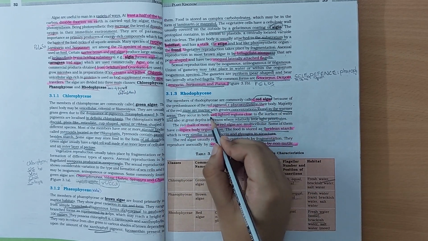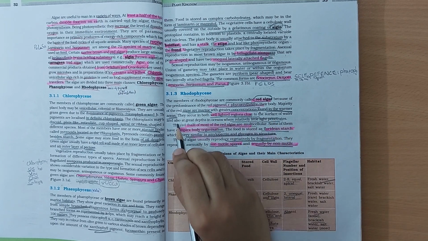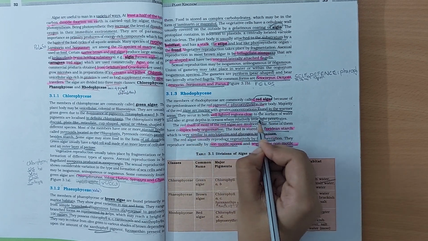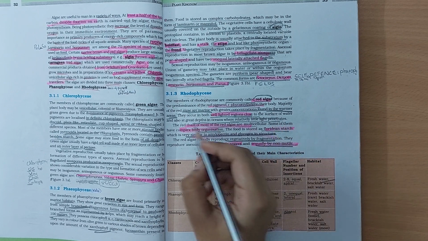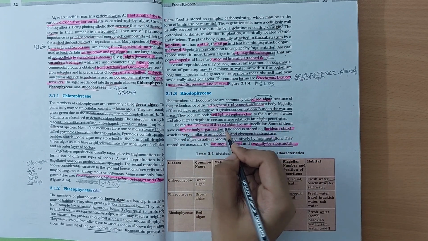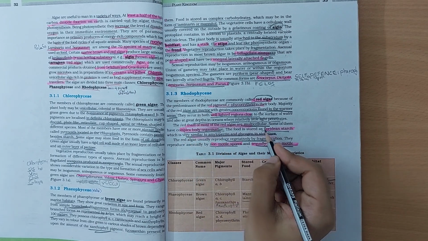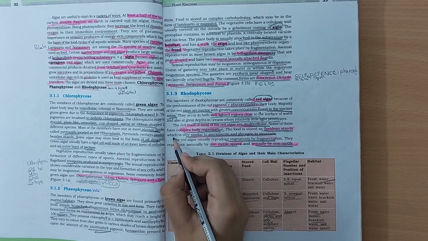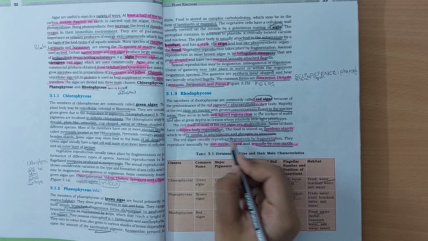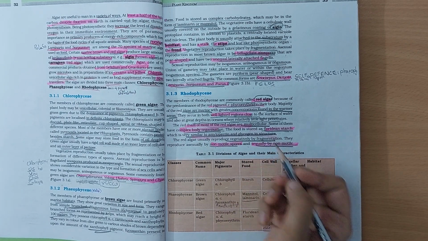They occur in both well-lighted regions close to the surface of water and also at great depths in the ocean where relatively little light penetrates. The red thalli of most of the red algae are multicellular. Some of them have complex body organization. The food is stored as Floridian starch, which is very similar to amylopectin and glycogen in structure.